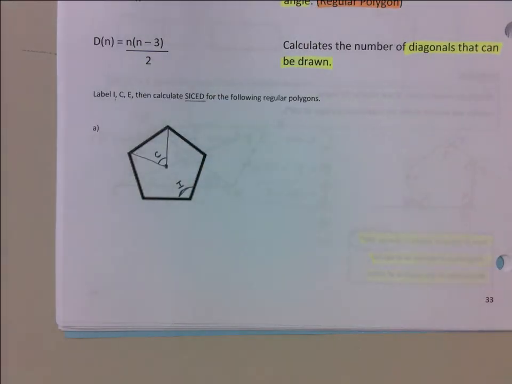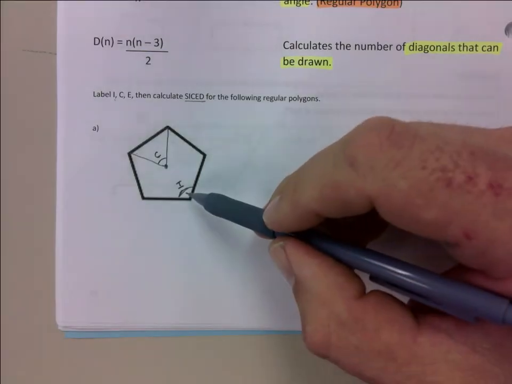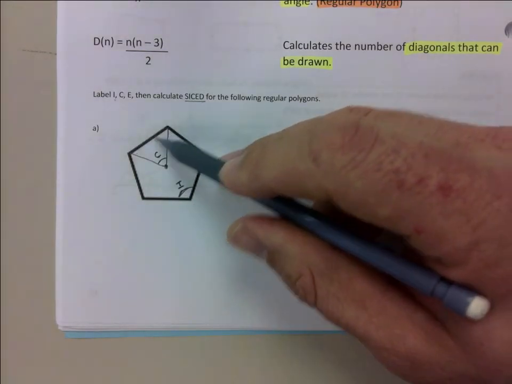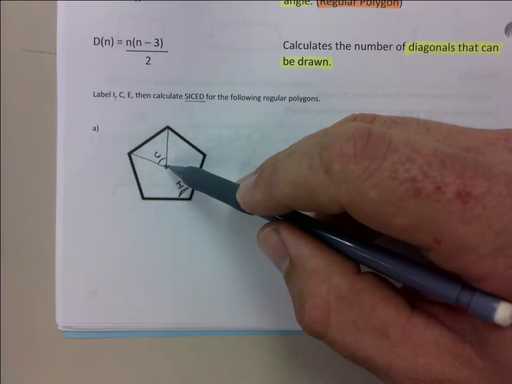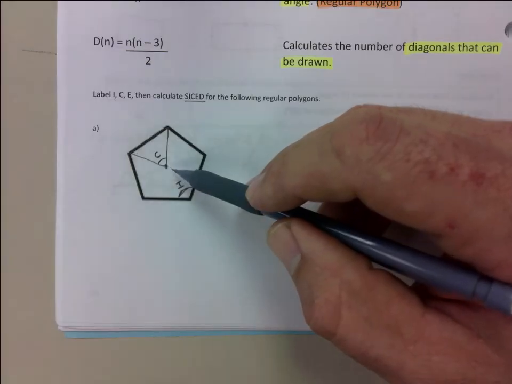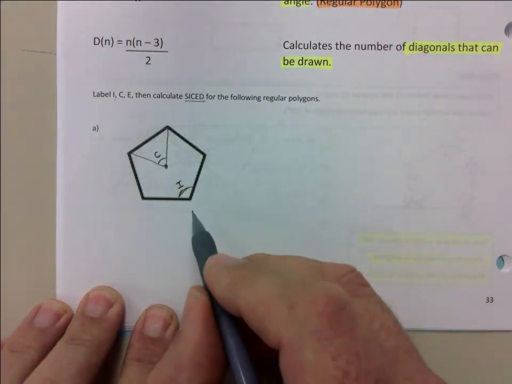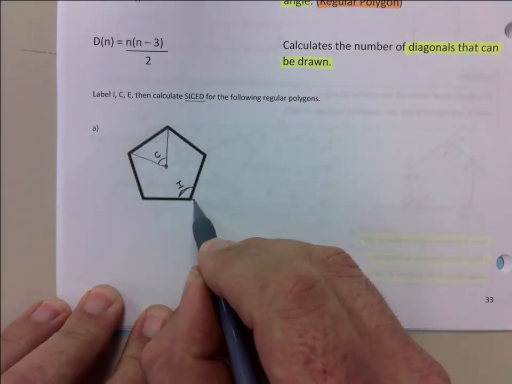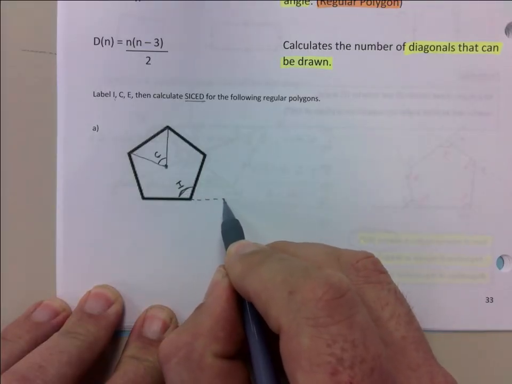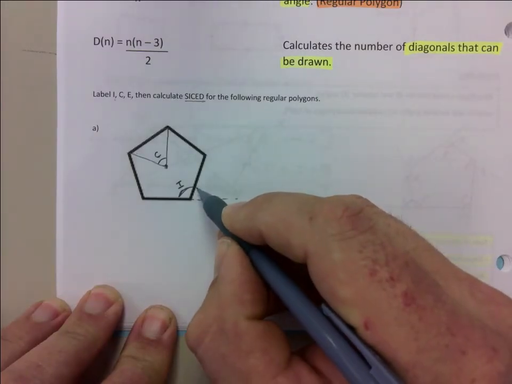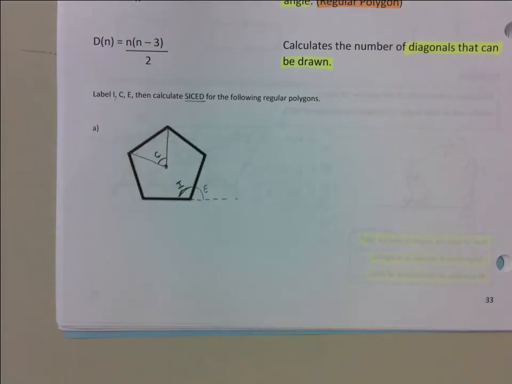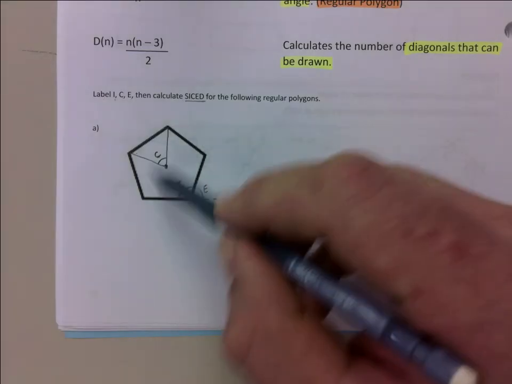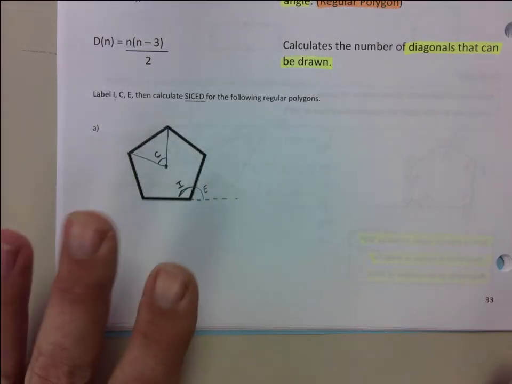That's one central angle. Question, how many interior angles does this have? 5. How many central angles will it have? 5. Yeah. And exterior angle, let's do it right next to the interior. So this would be an exterior angle right there. So if I ask you to label 1, just label 1, okay? So there would be 5 of each, but here we have them labeled.